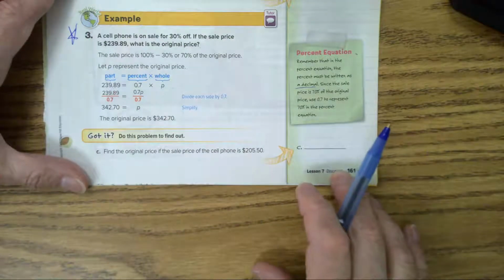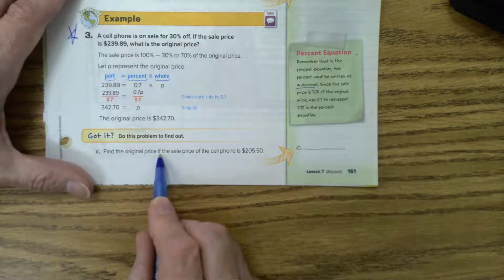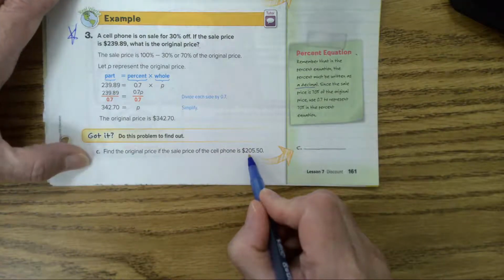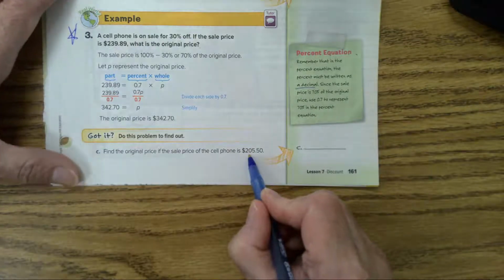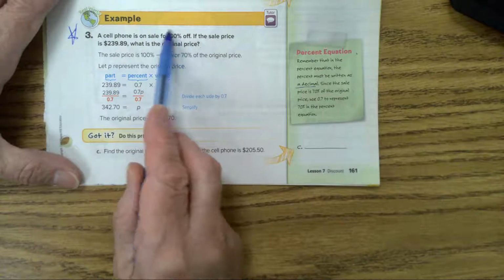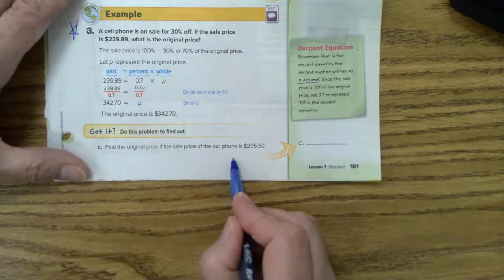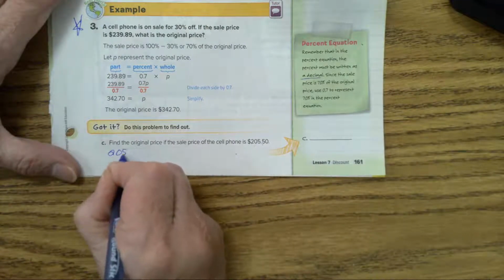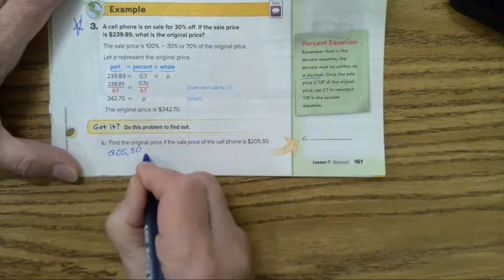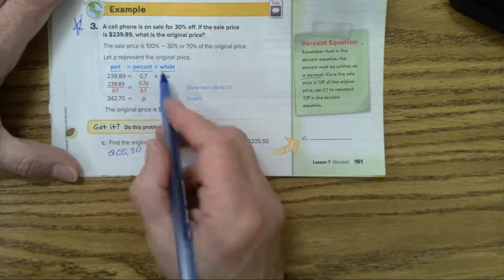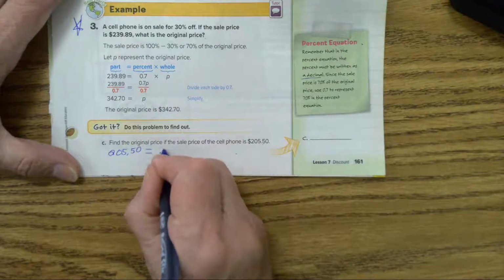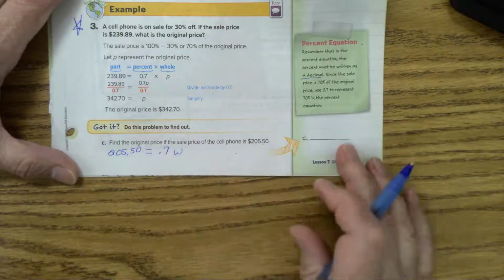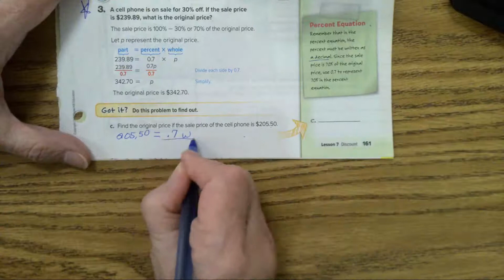All right, so let's go on to this one. Find the original price if the sale price of the cell phone is $205.50. We're going to go back up here and use the same 30% off. So this is the part, $205.50, equals the percent, which is 70%, or 0.7, times the whole. If you want to use a W instead of a P, that's okay. Now divide both sides by 0.7.